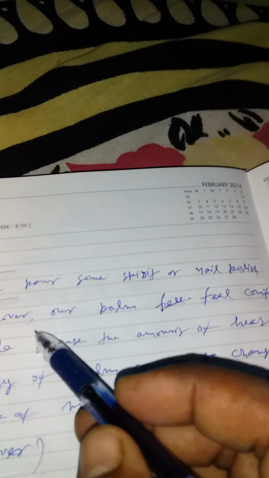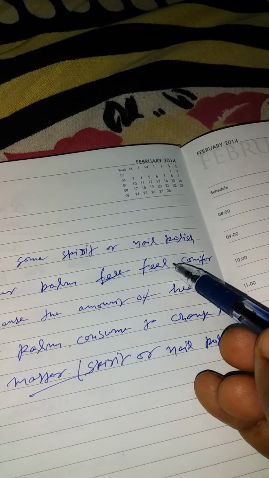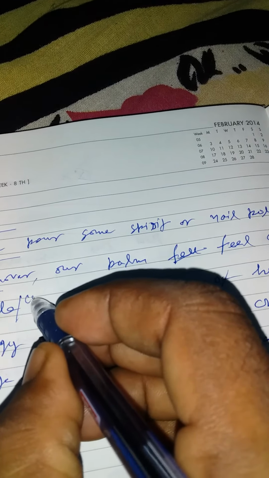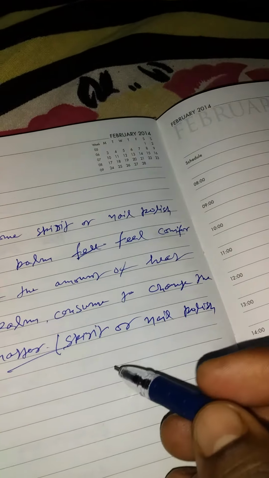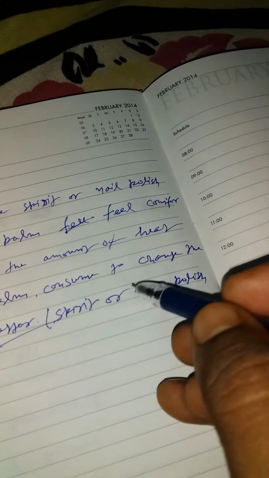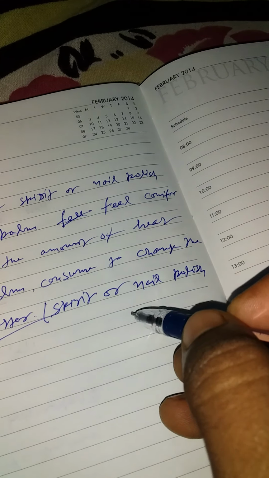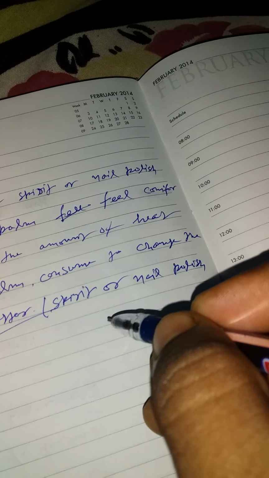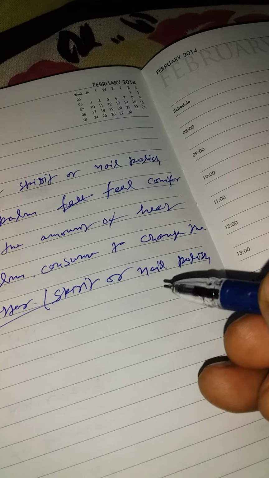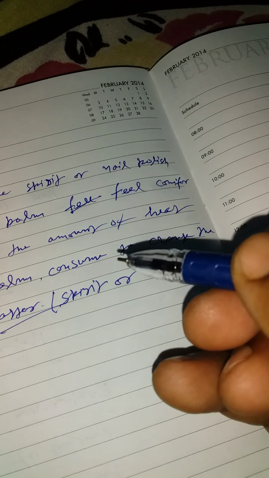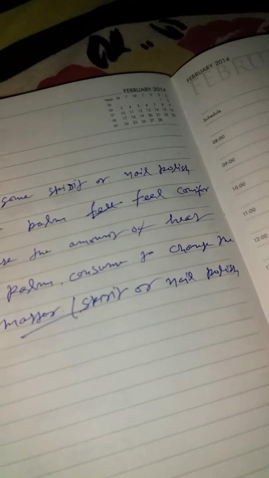Once again, I repeat it. We pour some spirit or nail polish remover, our palm feels comfortable, we can say cool, because the amount of heat energy of the palm is consumed to change the state of matter, here spirit or nail polish, and this converts into its vapor form, and the heat energy is taken from our palm. That's why our palm feels comfortable or cool.